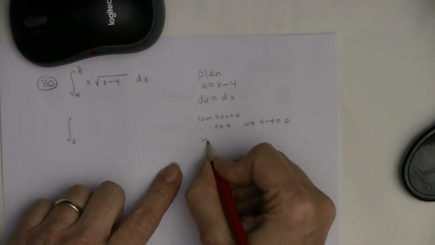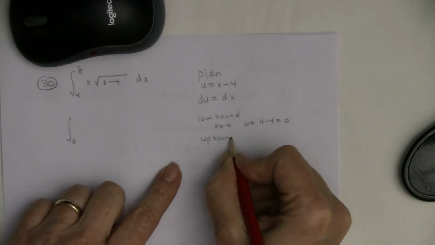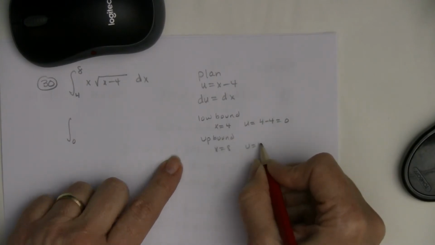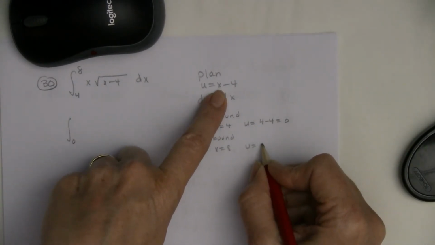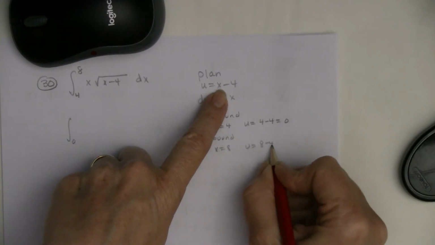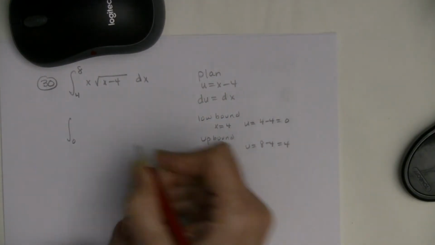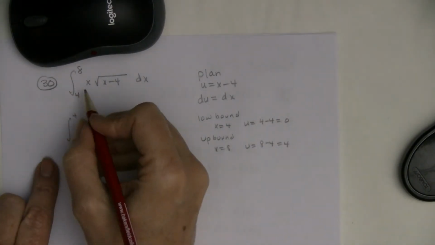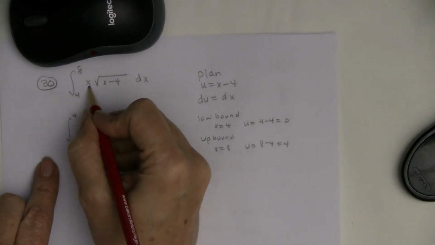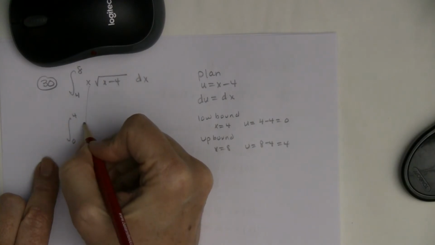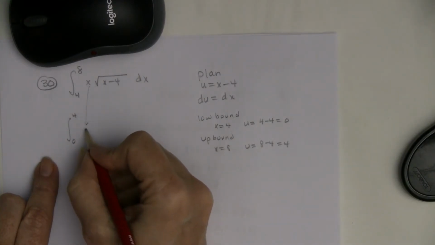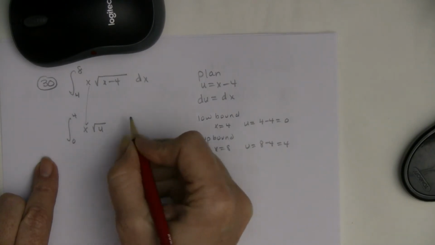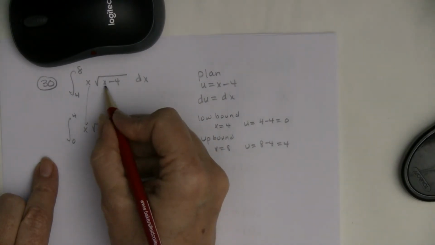And my up bound was x equals 8. So u equals, remember I'm going to put in for x, 8. So 8 minus 4 equals 4. So my bounds are going to go from 0 to 4. And I didn't have anything that's going to get rid of this x right here.